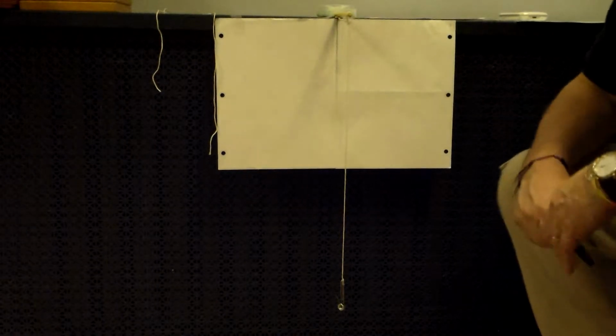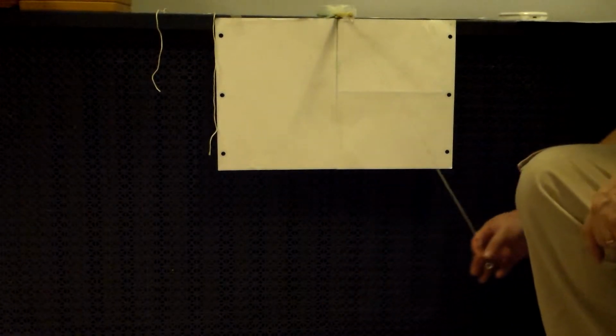Now about the paper. Okay. I need to let this go from the same place every time. So what I'm going to do is I'm going to use this mark right here so I know where to let it go from. And I want to take great care to swing it straight.